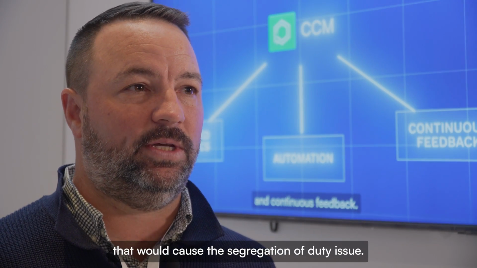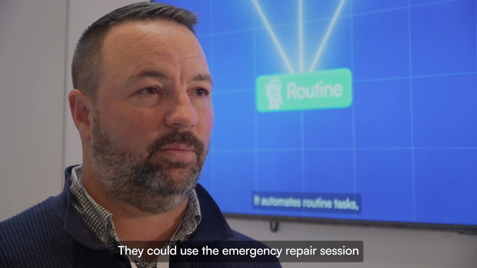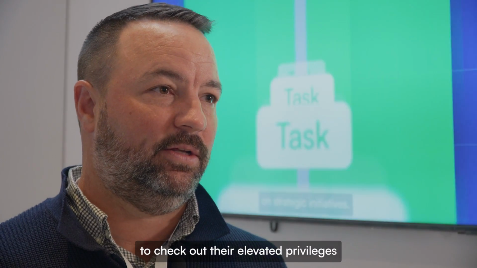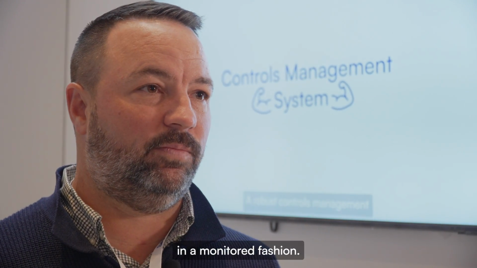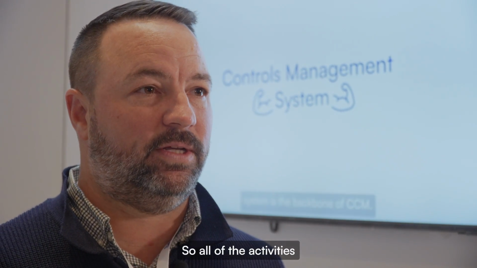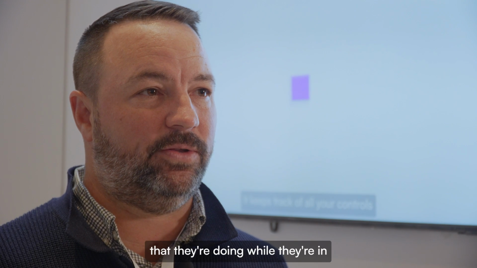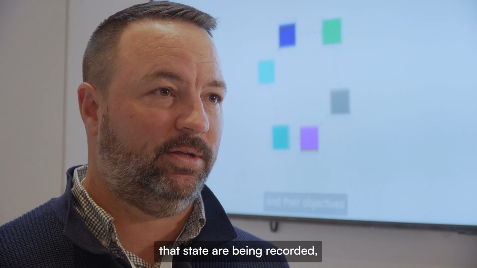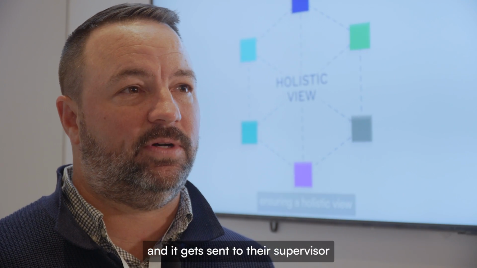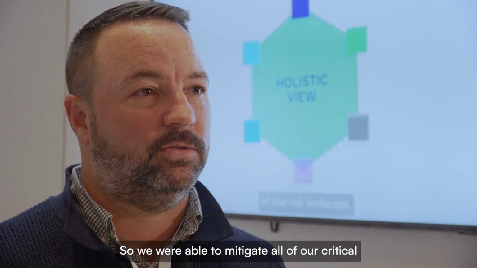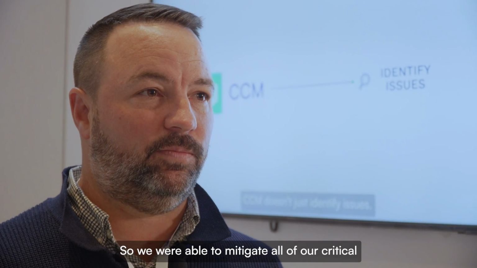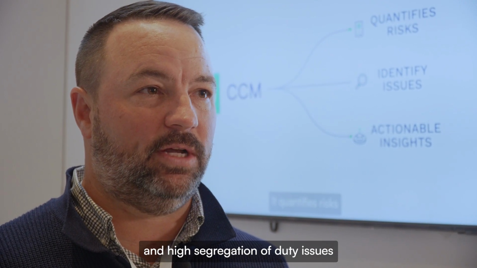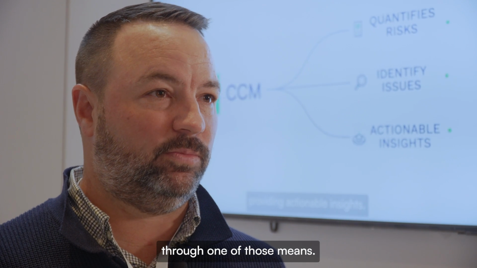a segregation of duty issue, they could use the emergency repair session to check out their elevated privileges in a monitored fashion. So all of the activities that they're doing while they're in that state are being recorded, and it gets sent to their supervisor afterwards for approval. So we were able to mitigate all of our critical and high segregation of duty issues through one of those means.